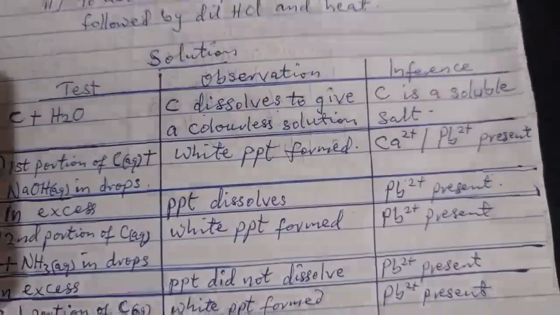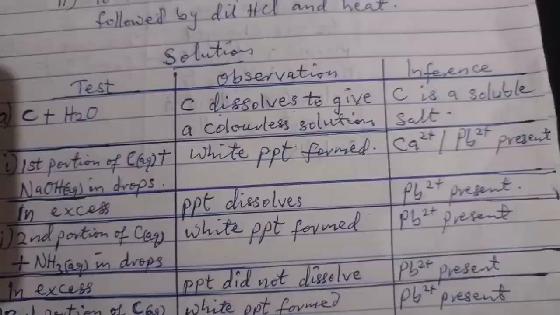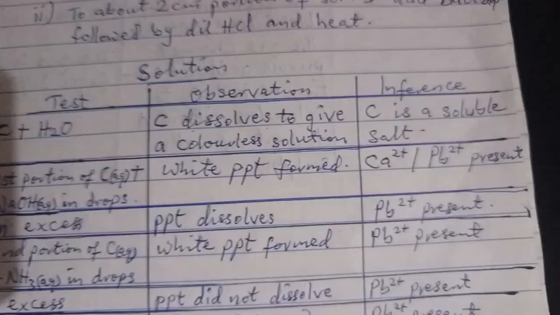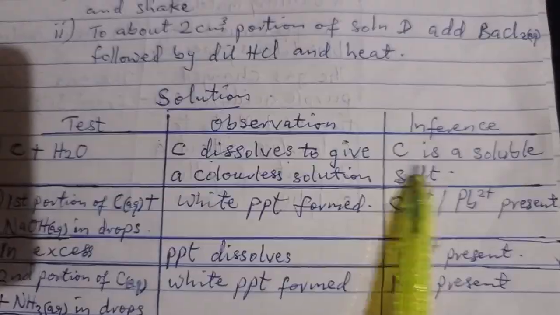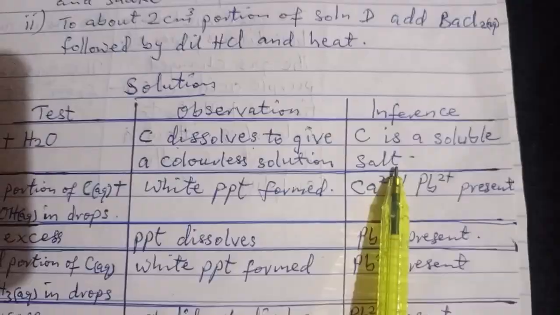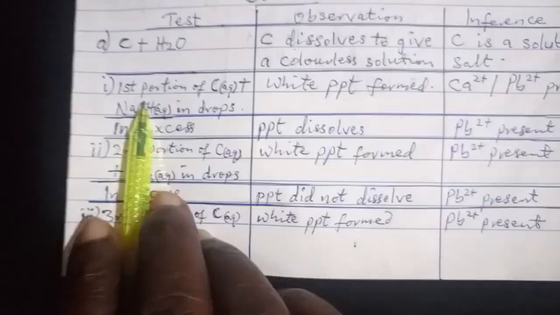If you do that, this is what I did. It dissolves to give a colorless solution. And that means that C is a soluble salt.